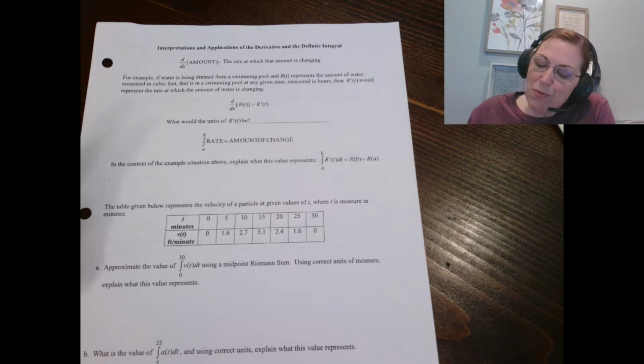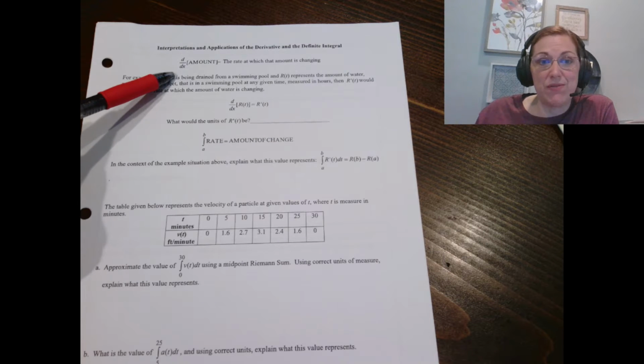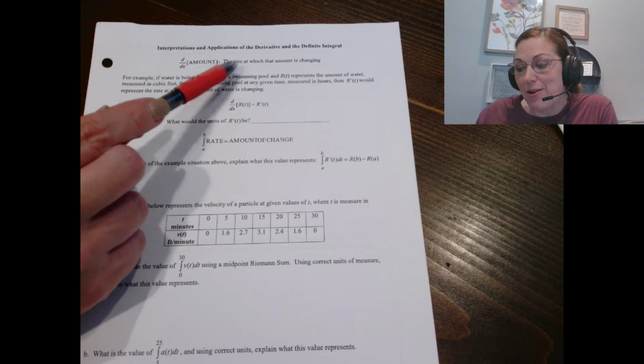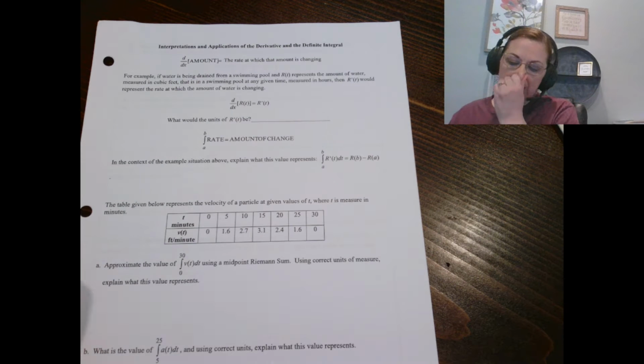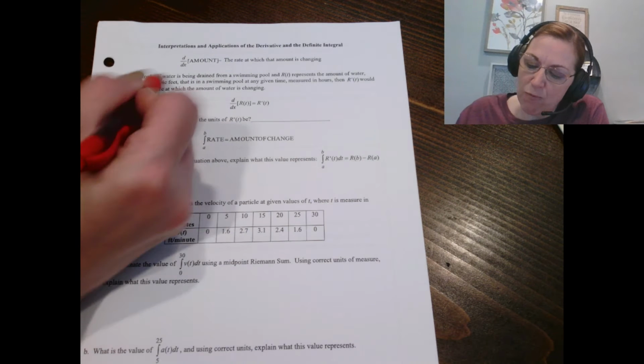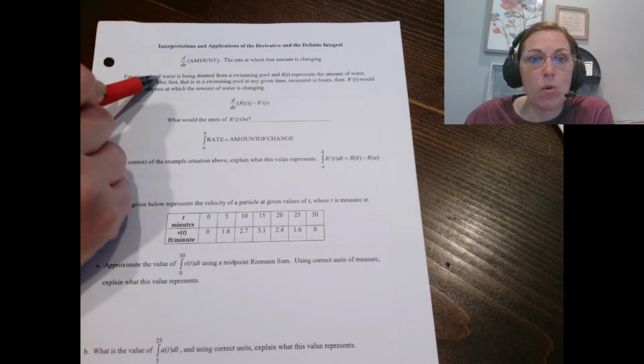So remember that anytime we take the derivative, we are finding a rate, right? And so let's say we have water being drained from a swimming pool.